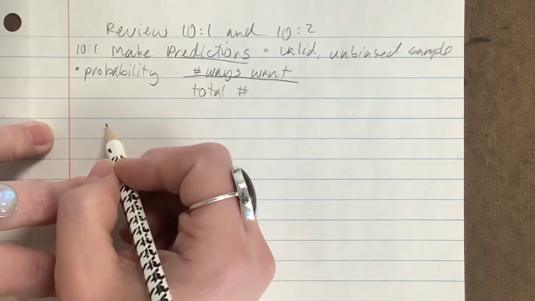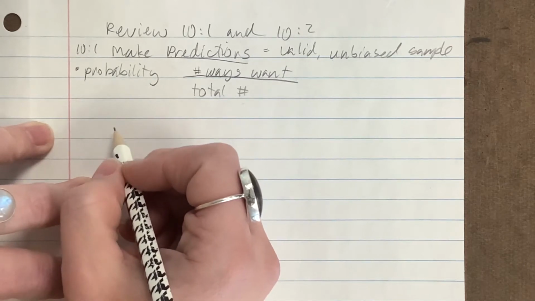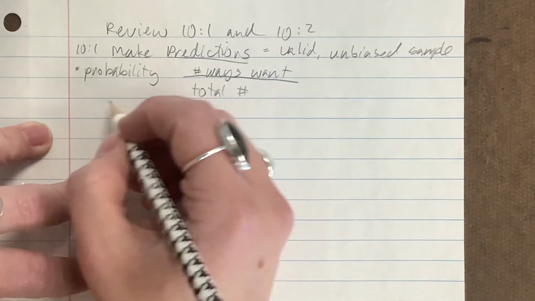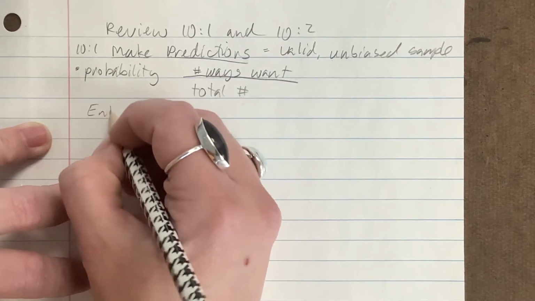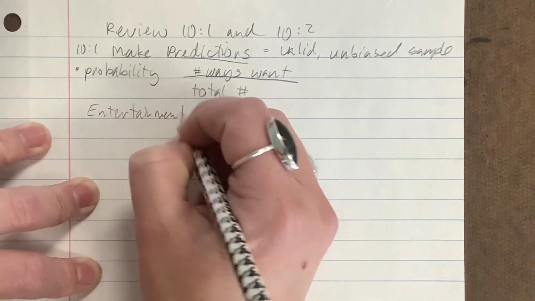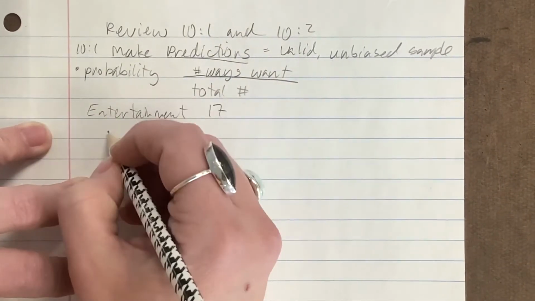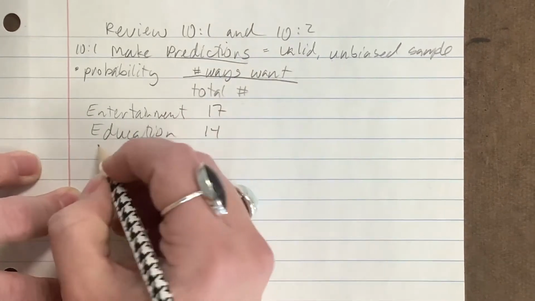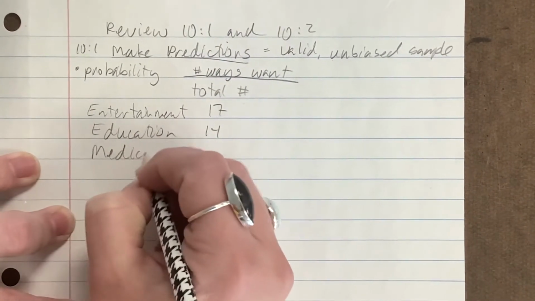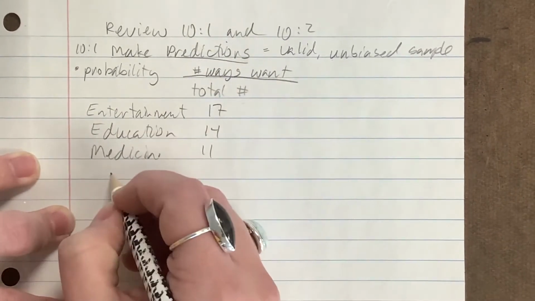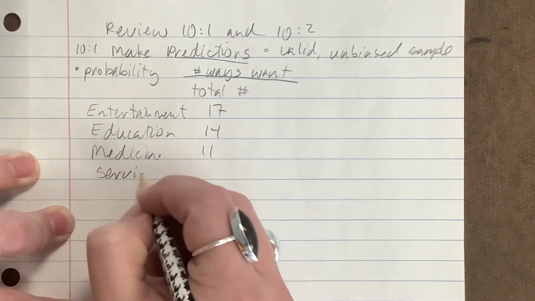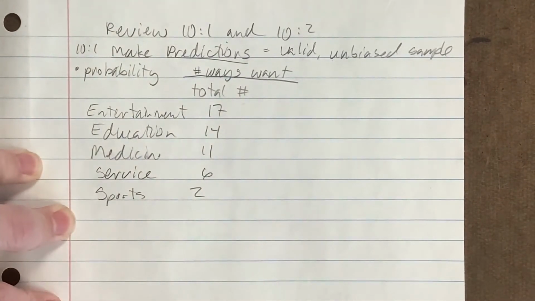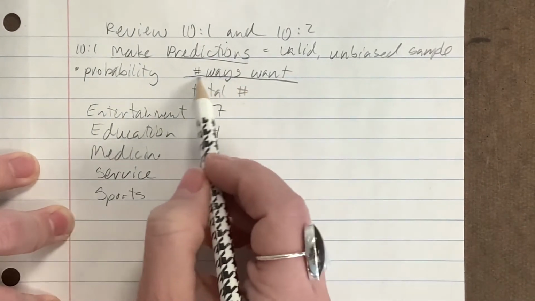There was a survey of middle school 7th graders. Use the table to find the following probabilities and predictions. So career field. Our little chart here has entertainment, and that's 17. Education, that's 14. Medicine, that's 11. Public service is 6. And sports is 2. Okay, so before we do anything else, remember, we're going to need our total.